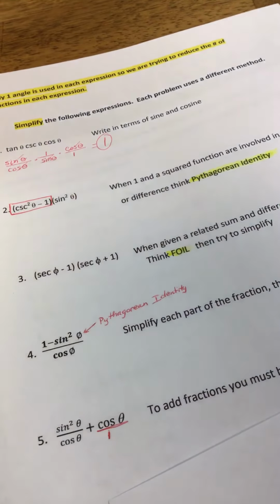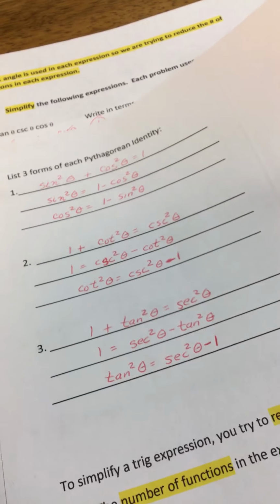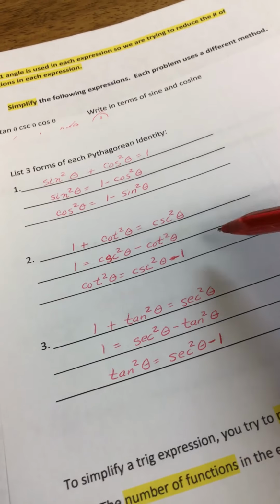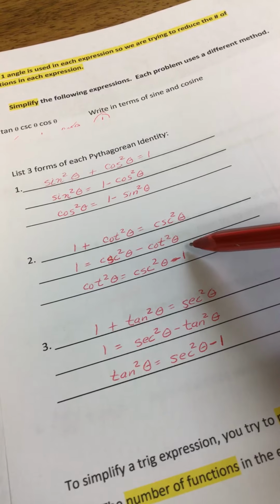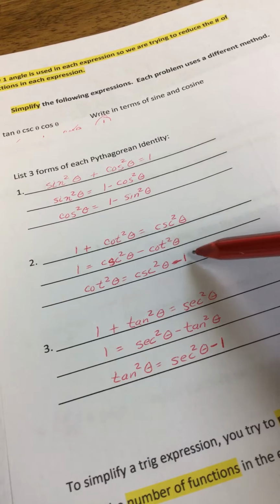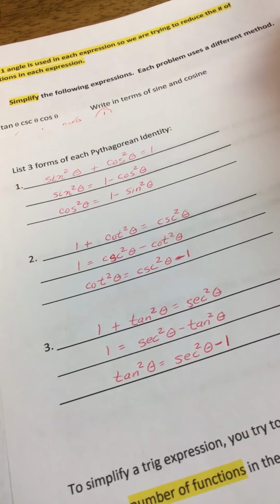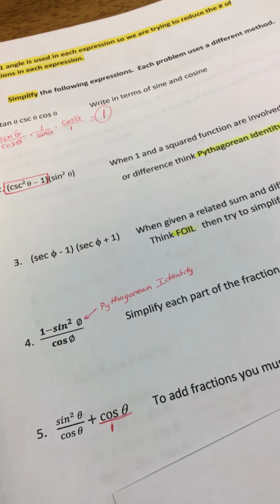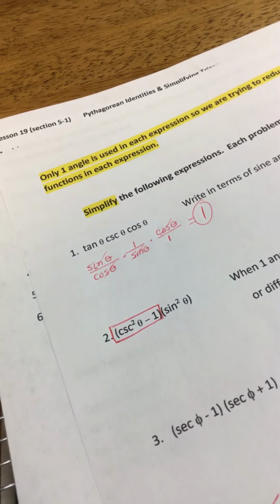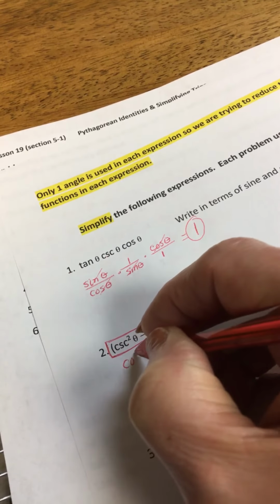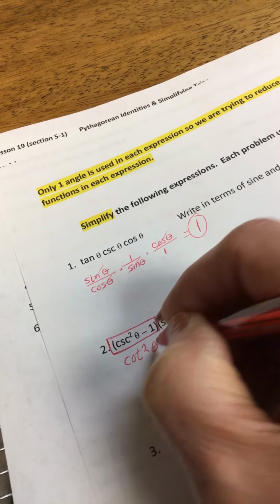And I'm looking back over here and saying, do I have that? And I'm finding it right here. Cosecant squared theta minus 1 can be replaced with simply cotangent squared theta. And that would be simpler because that's only got one term in it instead of 2.